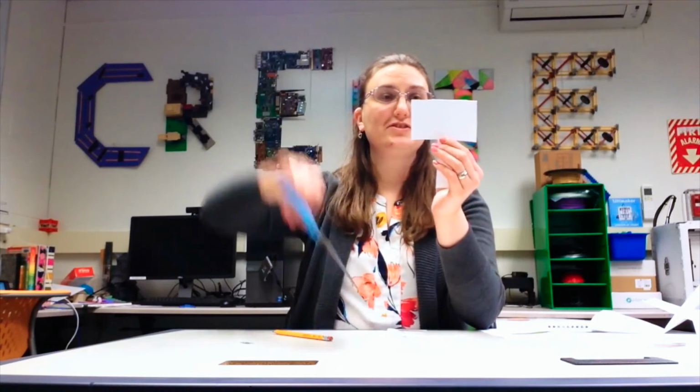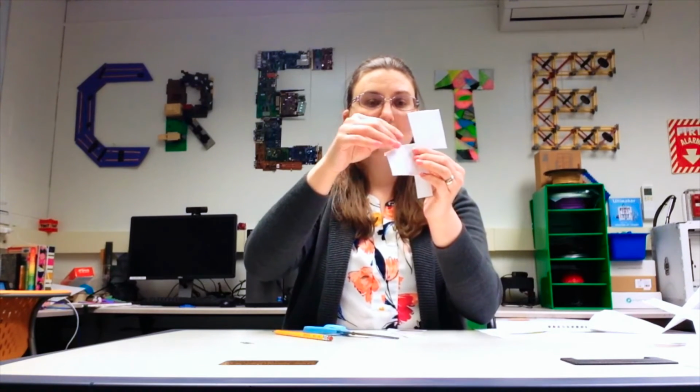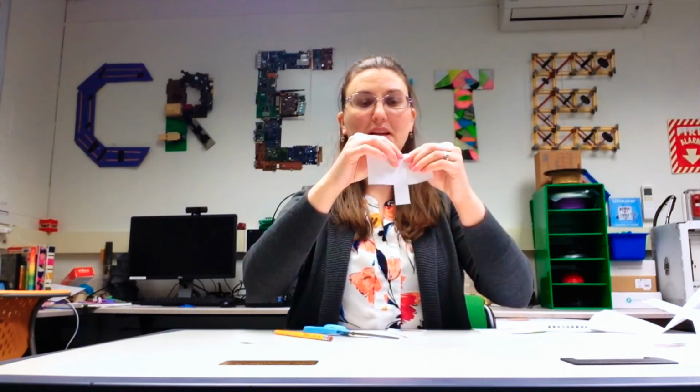So you're going to trim it right along that midway point and get 2 halves. You're going to fold 1 half forward and the other half backwards. This will create a spinning motion. Then carefully unfold them to the halfway point so that they're sitting up. It should look just like that.